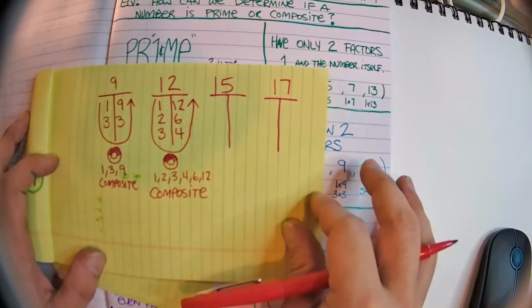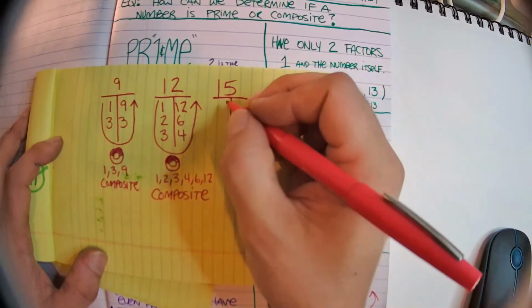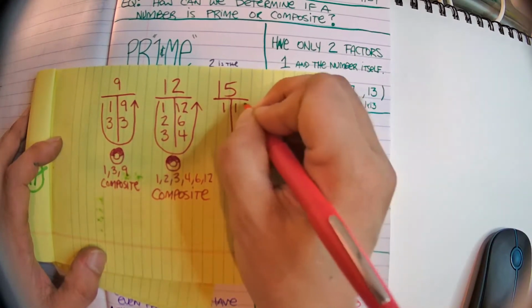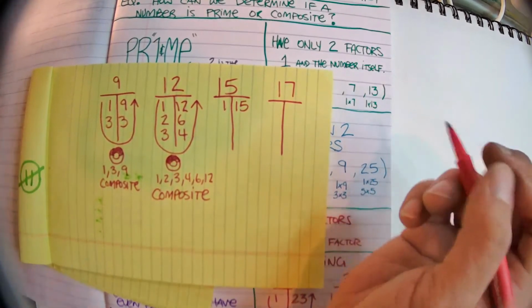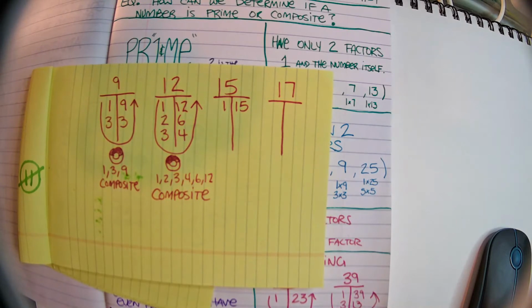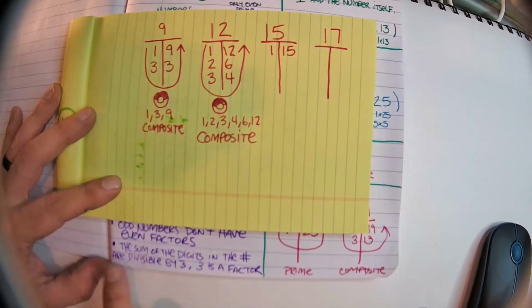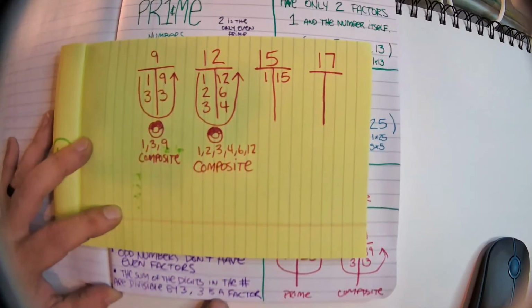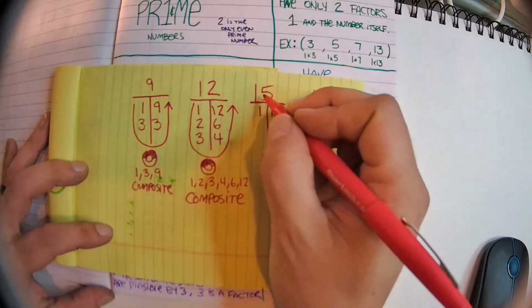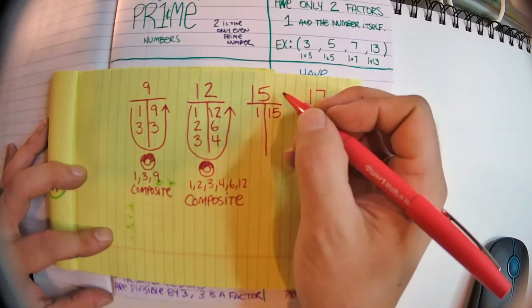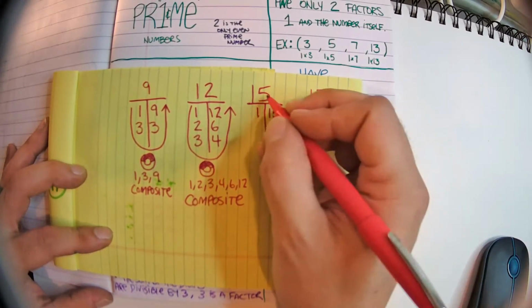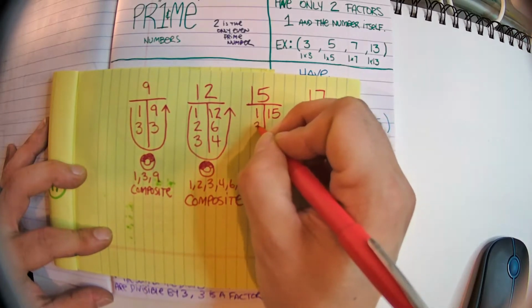All right, let's take a look at 15. To factor out 15, we obviously start with the pair that makes sense. We could actually use a cheat code with 15. We honestly could have used the cheat code with the 12 as well, but let's check out this cheat code. If the sum of the digits in the number is divisible by 3, then 3 is a factor. So 1 plus 5 is 6. 6 is divisible by 3, so I know for a fact that 3 is a factor of 15.